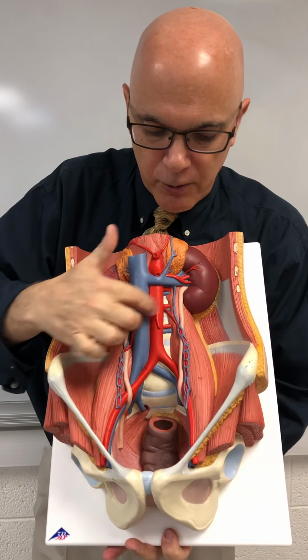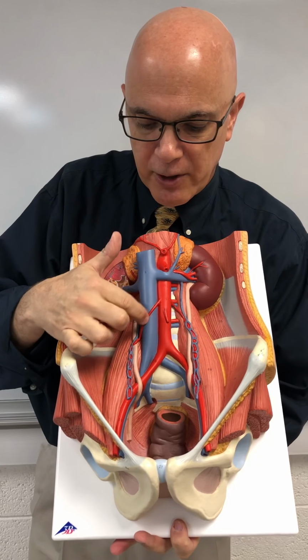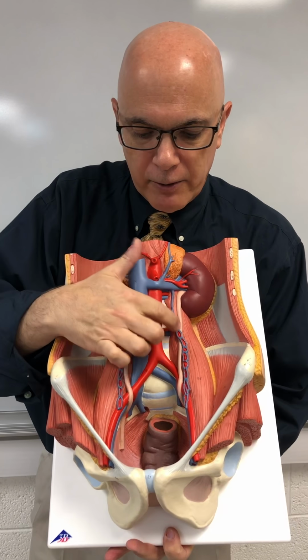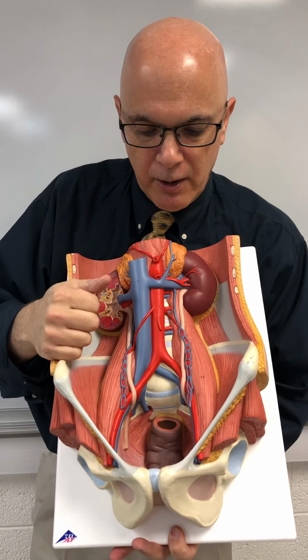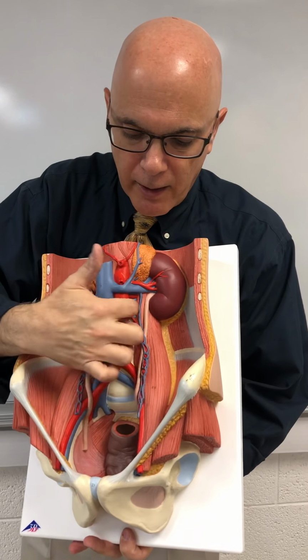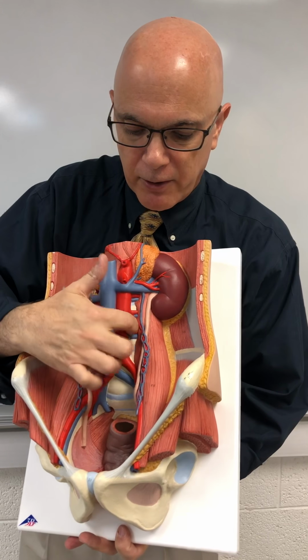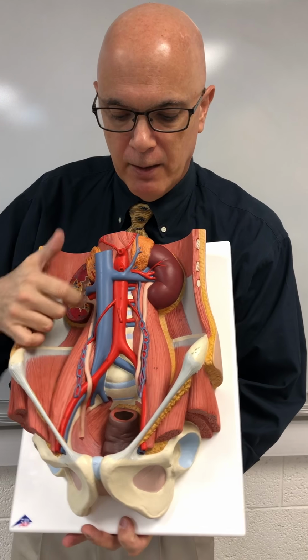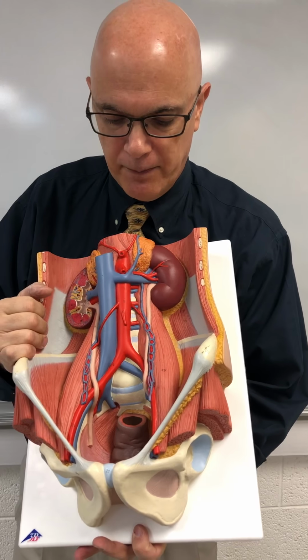Also, we have these 2 arteries coming directly off the abdominal aorta, the gonadal arteries. Male would be testicular, female ovarian. And coming off here, you can see the offshoots of the lumbar arteries. There's also veins there, lumbar arteries and veins.